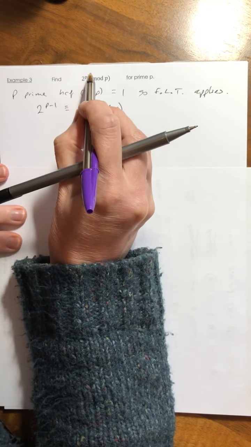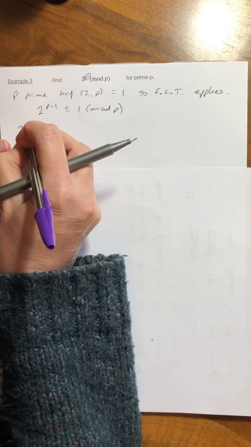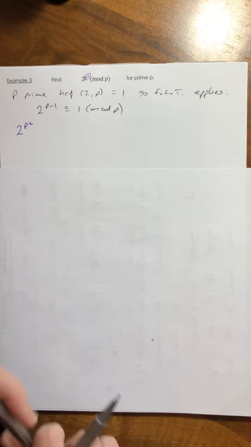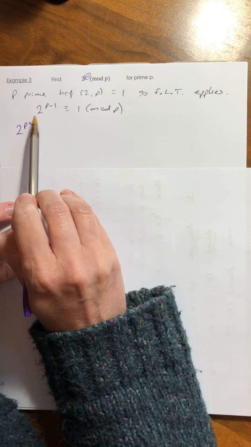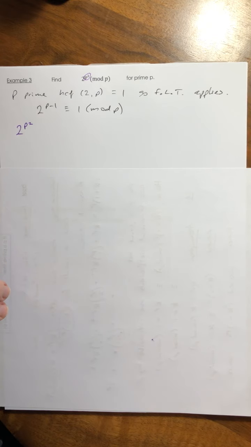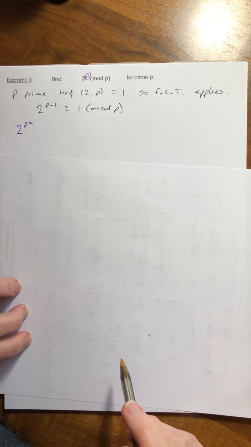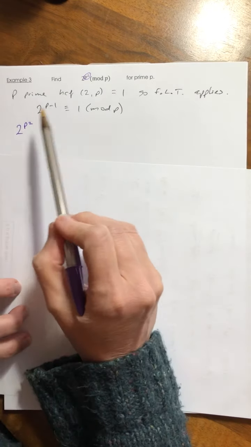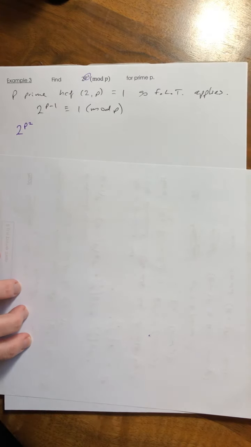Okay, so that's all very well, but of course the question is asking me about 2 to the power of p squared. So we need to try and think how we get from p squared and somehow get that in there. So it's very much like the previous questions where we try to think, okay, how do I get 2 to the power of 50 in terms of what's useful here? How do we get 2 to the power of p squared in terms of what's useful, which is 2 to the power of p minus 1?